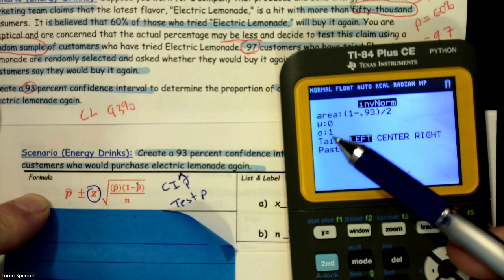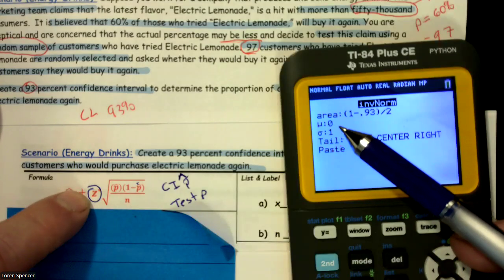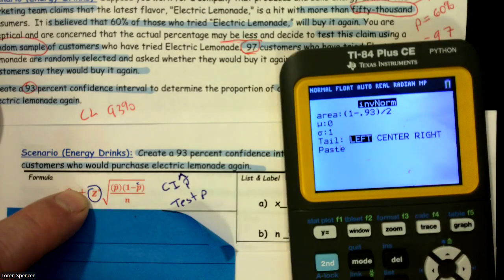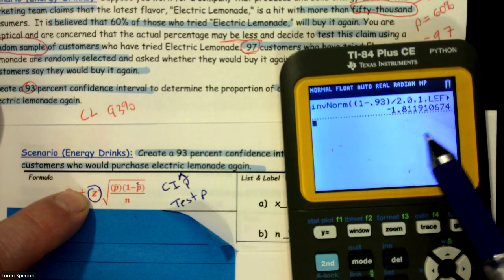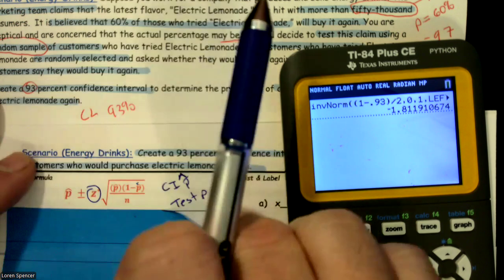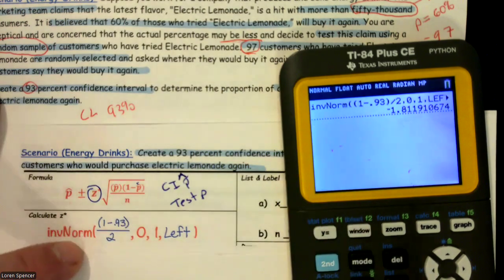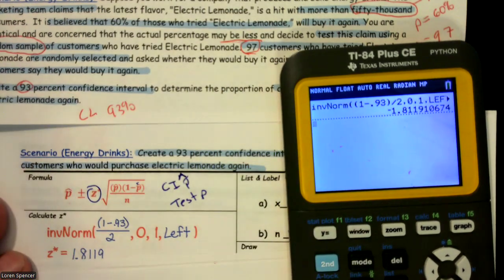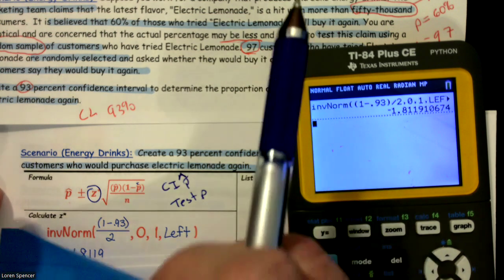The reason it's 0 and 1 is because we're calculating a z-score. All z-scores are 0 and 1. We'll keep it to the left, and we end up getting 1.8119.